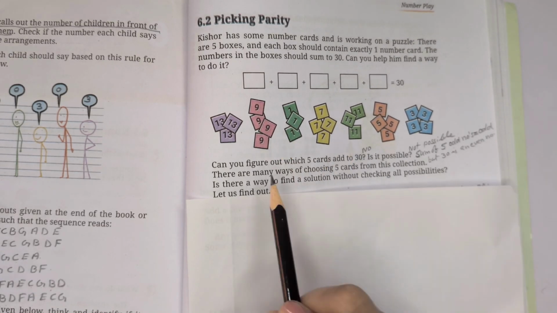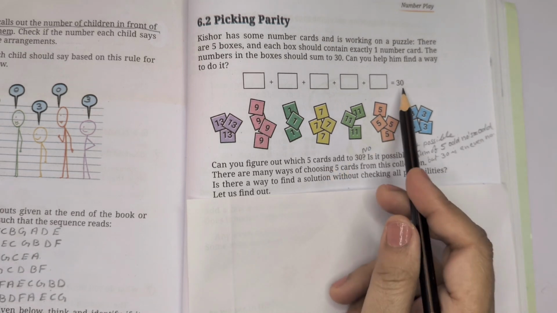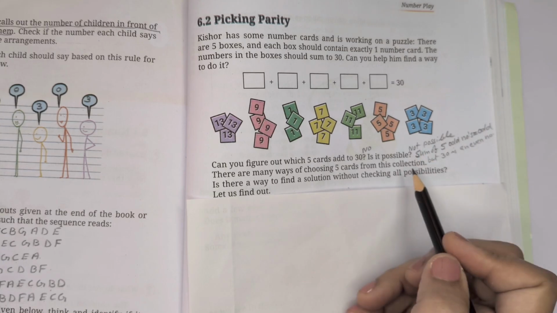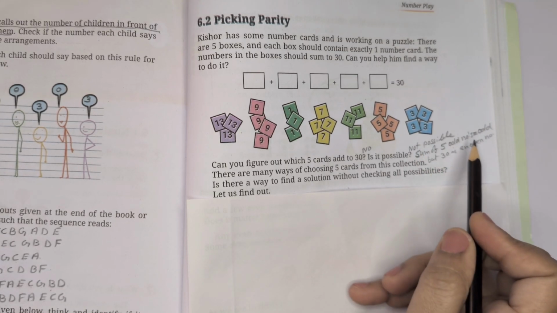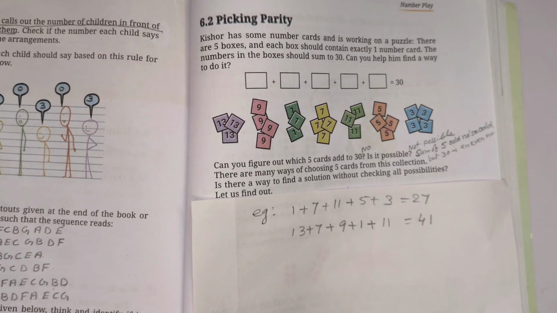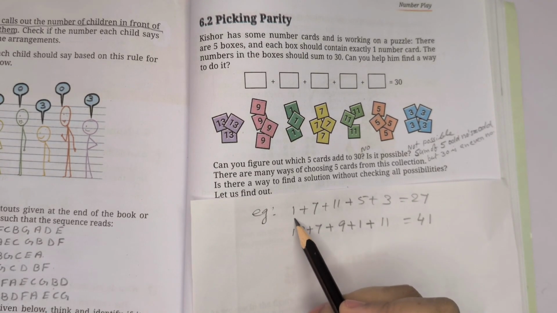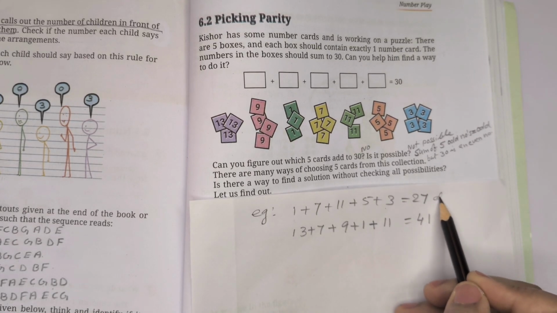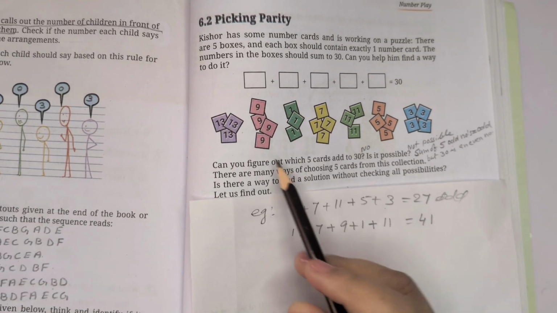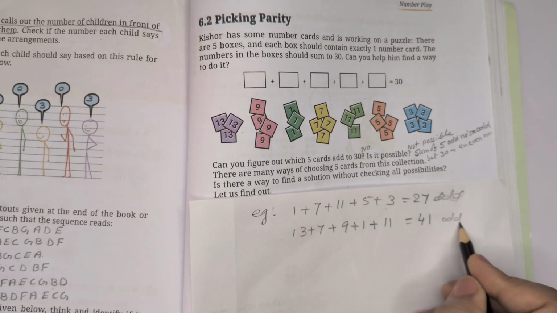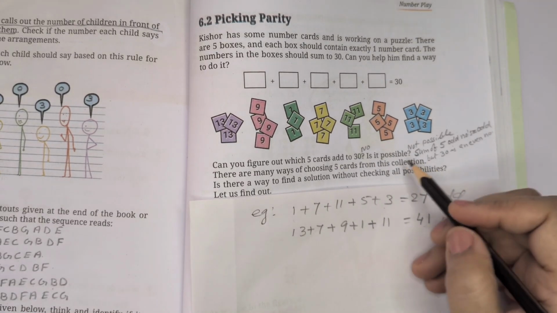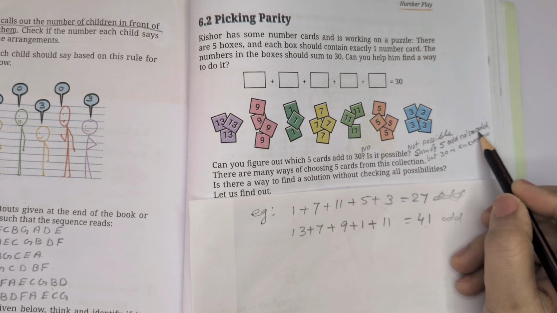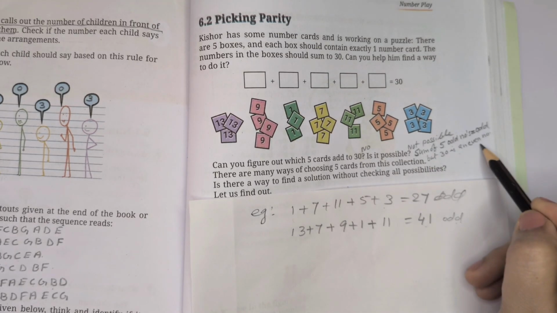There is no card we can pick out to make the sum 30. So we can write here no. Is it possible? Not possible. Why? The sum of 5 odd numbers is always odd. Here we can see the sum of any 5 odd numbers will always be odd. 27 is an odd number. Here is another 5 numbers, that is also odd. We are getting the answer as an odd number. So, is it possible? Not possible. Reason: the sum of 5 odd numbers is always odd, but here 30 is an even number.